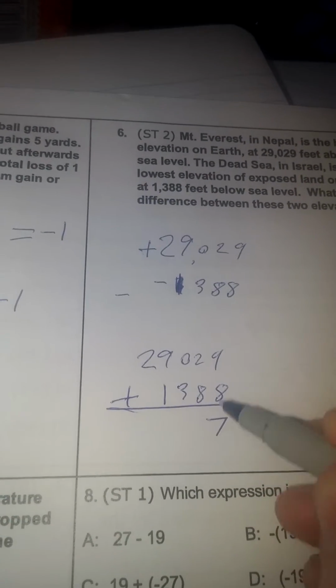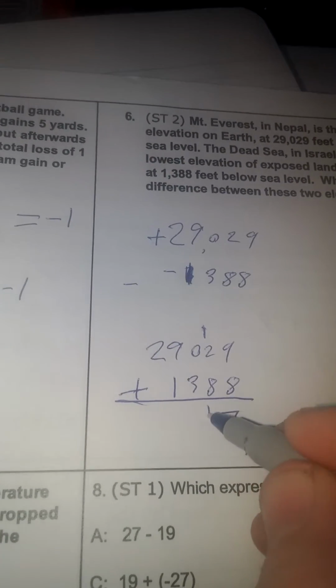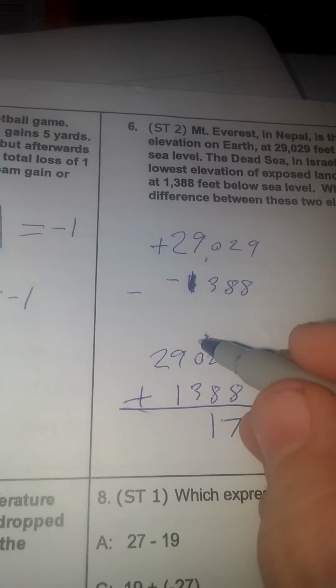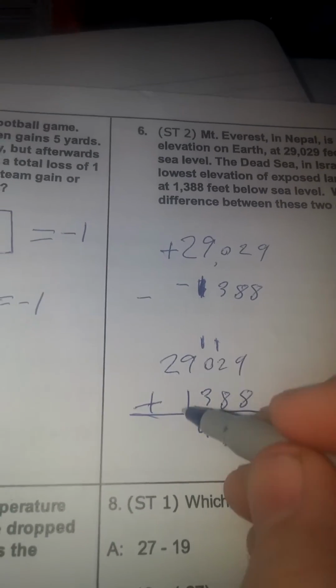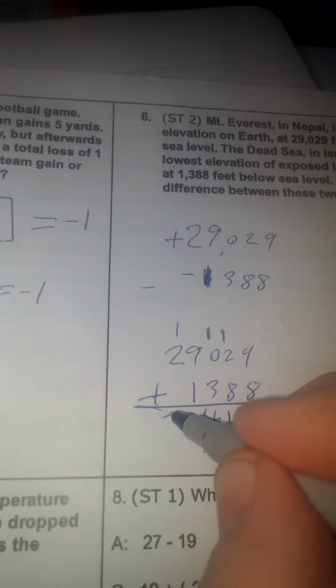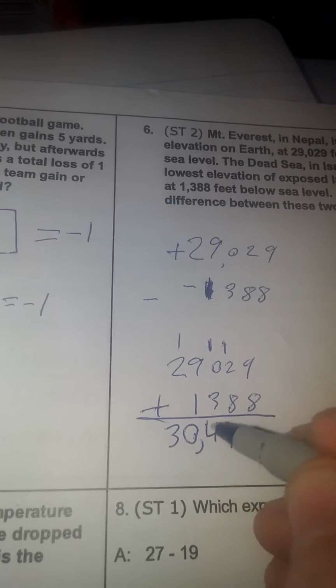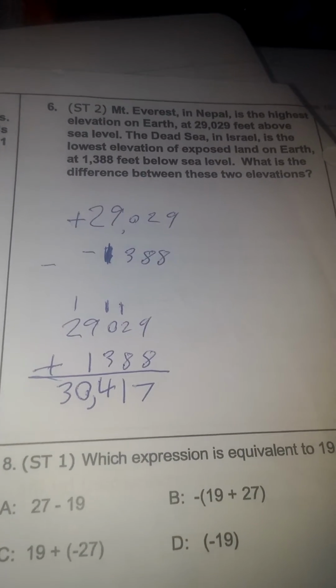9 plus 8, that's 17, carry the 1. 2 plus 8 is 10, plus the 1, that's 11, carry the 1. 1 plus 3 is 4. 9 plus 1 is 10, carry the 1. We have 30,417 feet of difference between these two elevations.